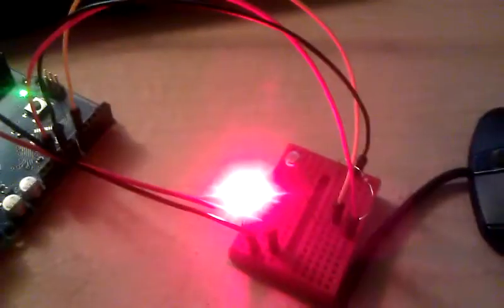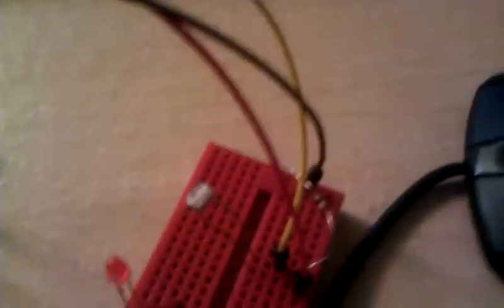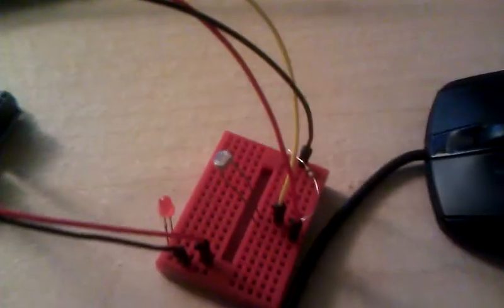You can see that there's a blinking LED light here, and over here we have a photoresistor. This photoresistor changes resistance based on how much light it's absorbing, and if we decrease the amount of light going into it, the LED pulse rate increases.